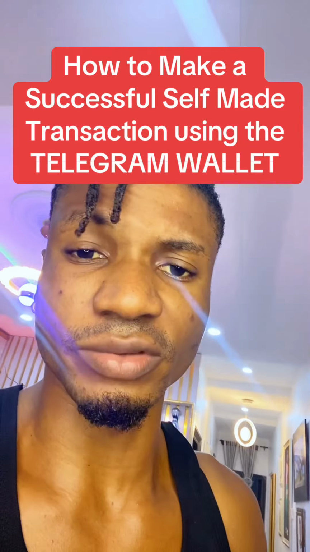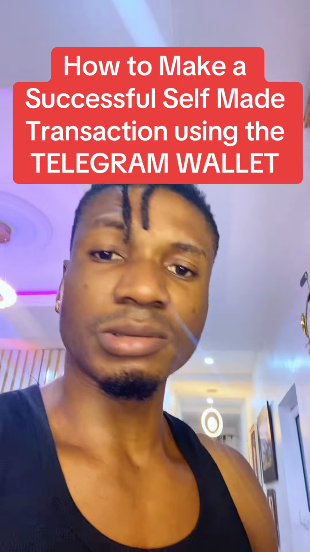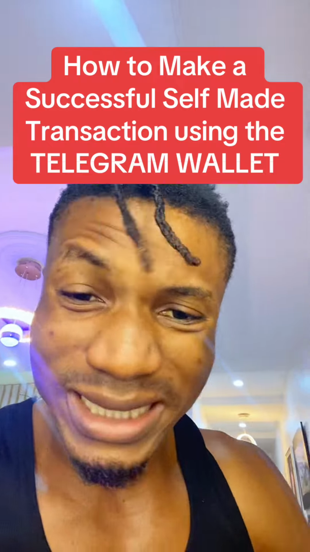I'll be making a tutorial on how to make a successful transaction using your Telegram wallet. Yes, as of now, Telegram wallet is the simplest wallet you can use to make any cryptocurrency transaction. So many people have gotten scammed looking for a vendor up and down, but using your Telegram wallet you can make a very fast transaction, and it's very simple. You don't need a vendor, they'll credit your bank account ASAP.